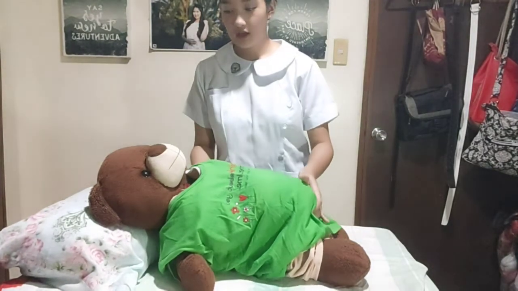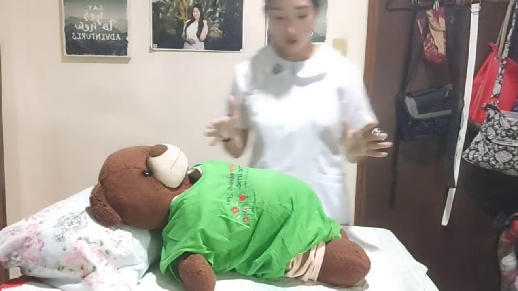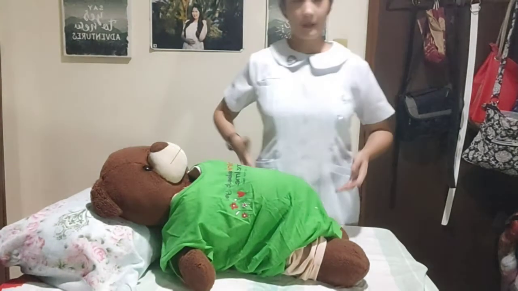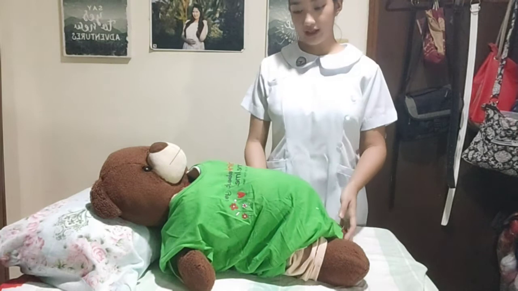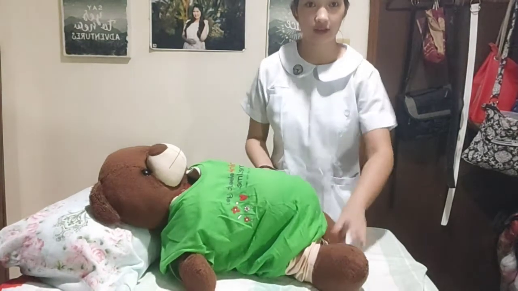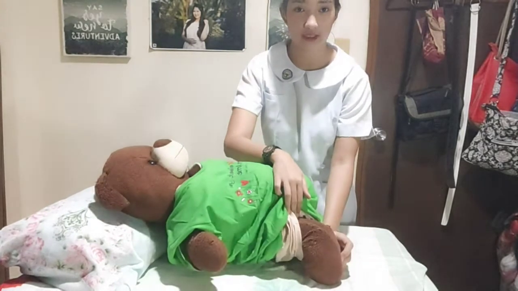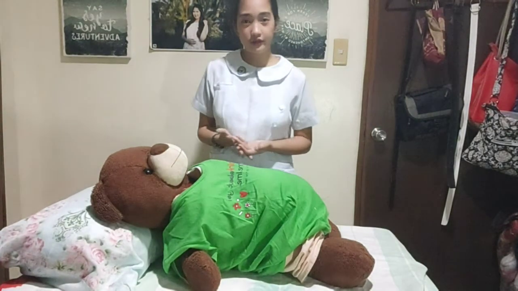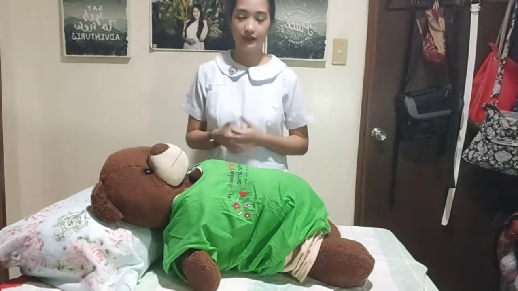So what is the dorsal recumbent? We will place the client in supine position with the hips flexed, the legs separated, and the thighs flexed like this one. And this is to provide maternal comfort and better results for assessment.